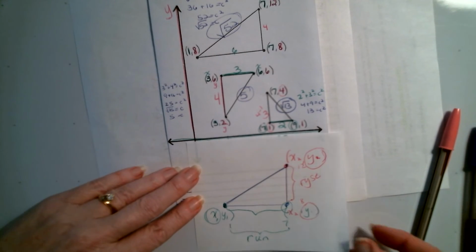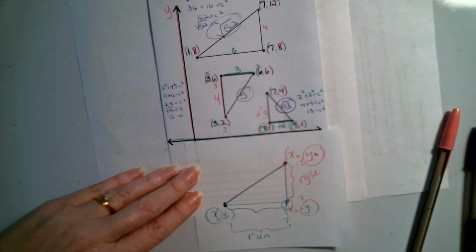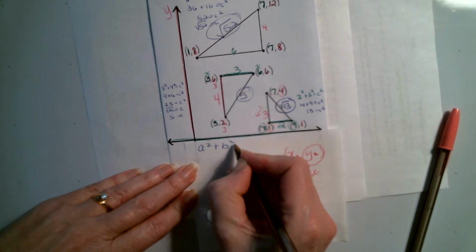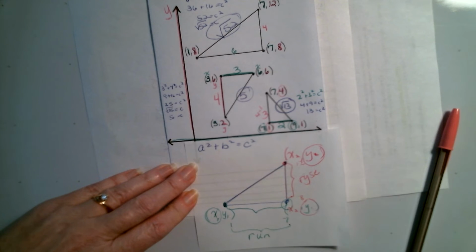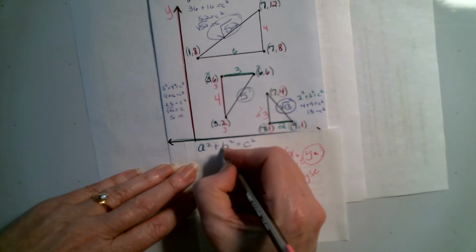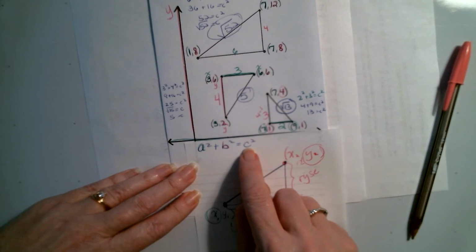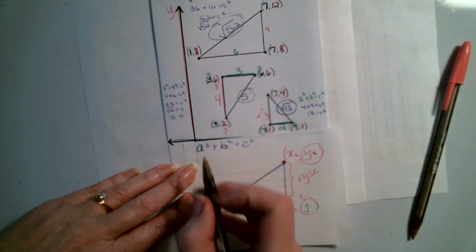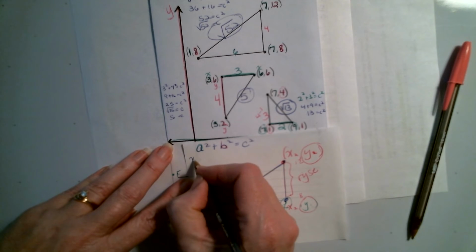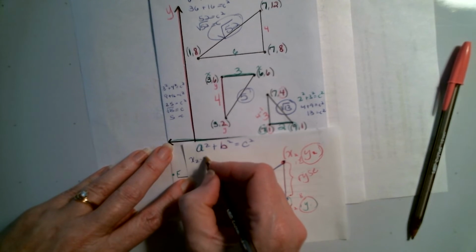So how this connects to that slope idea is we're really saying a squared plus b squared equals c squared, right? This was that horizontal one, and this was that vertical one. This is our hypotenuse. This was technically the difference in those x values.